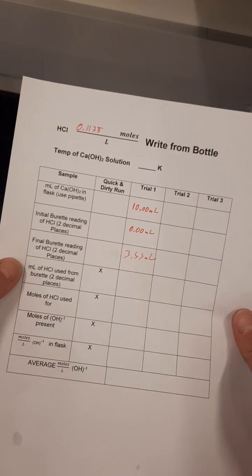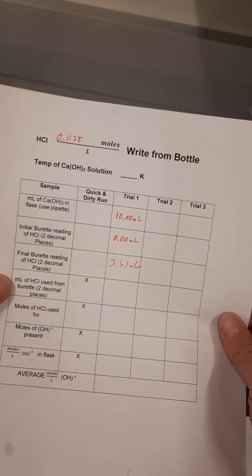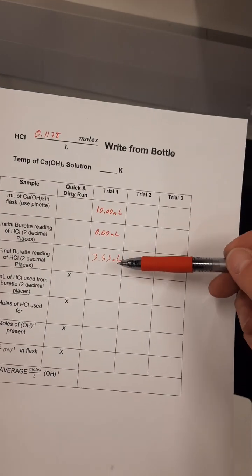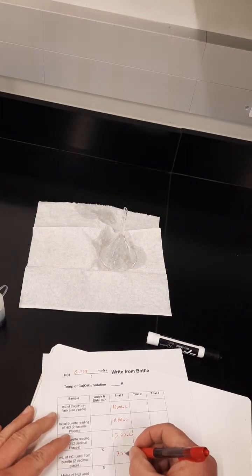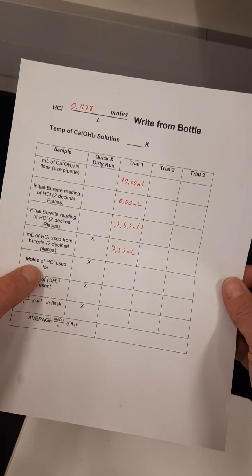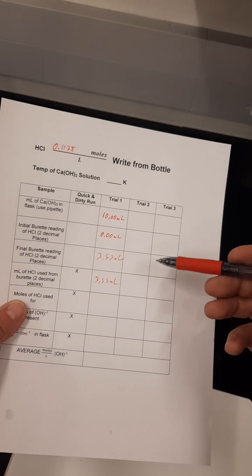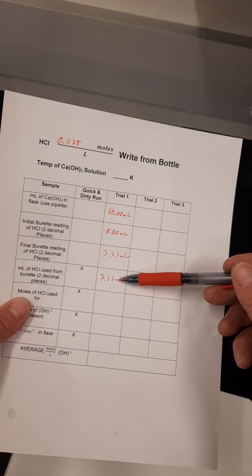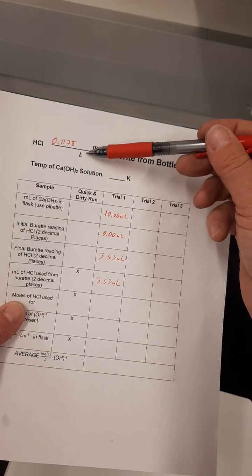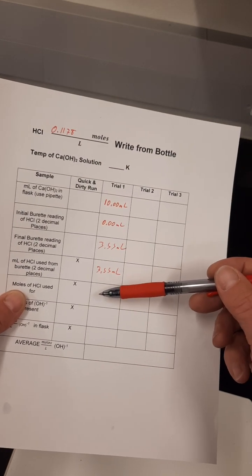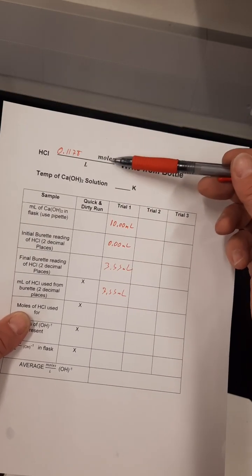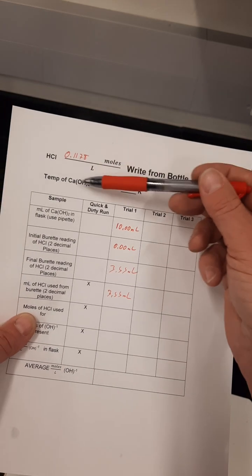On to the calculations. The milliliters of hydrochloric acid used from the burette. The subtraction of these two numbers from each other is just 3.55 milliliters. I can do that math in my head. The moles of HCl used. I'm going to use the volume and the molarity, and I'm going to make sure that I convert to liters right here. Since I want my final answer in moles, I'm going to start with this because that has the unit in the numerator.